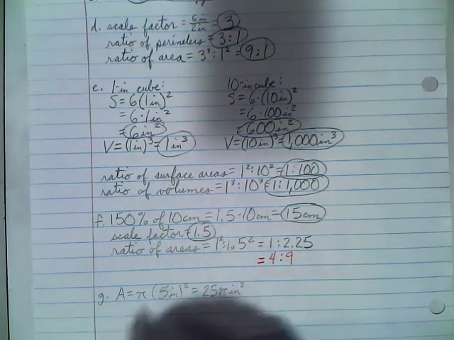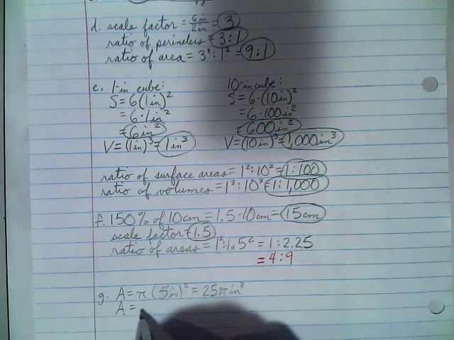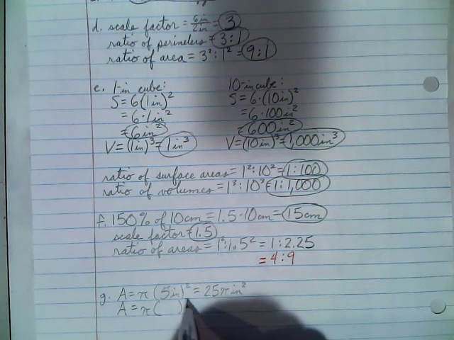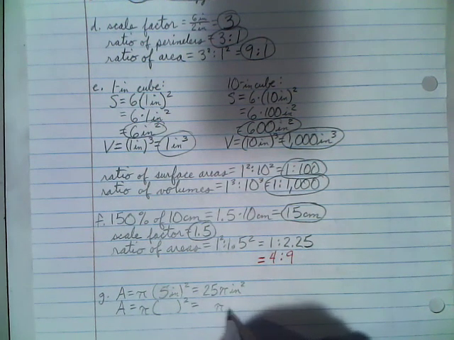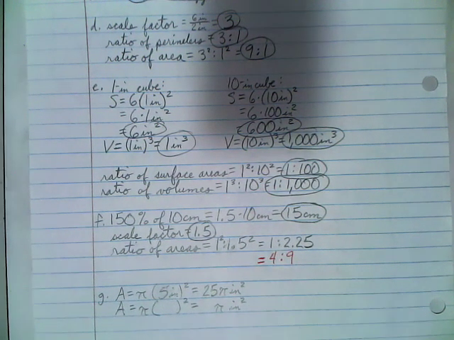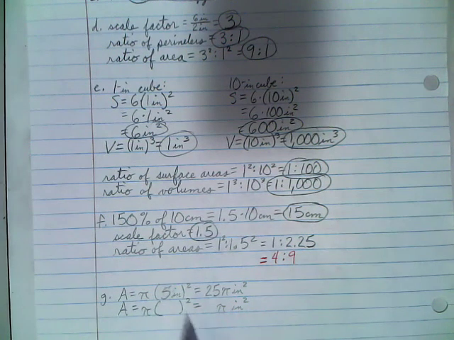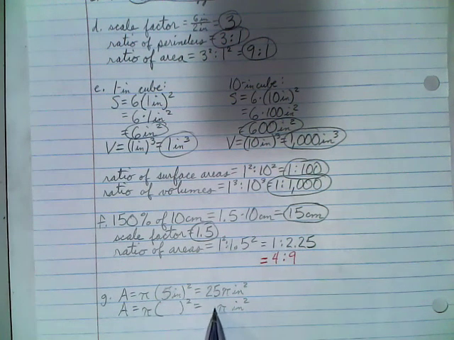So if we think through the rest of these, if I have a diameter of 12, that would be a radius of 6. So 6 inches squared would be 36. Well, 36 isn't double 25.